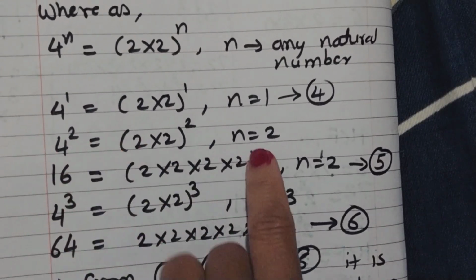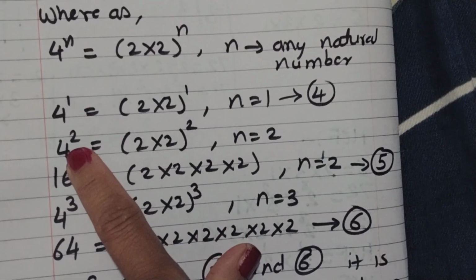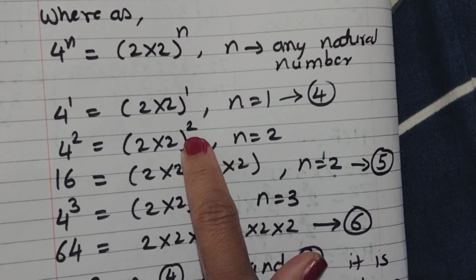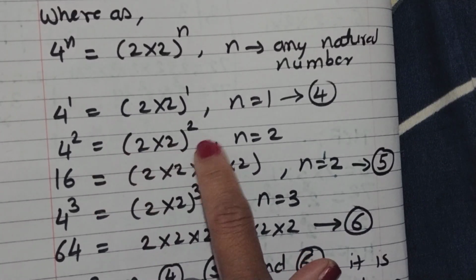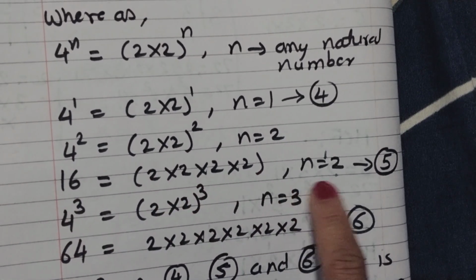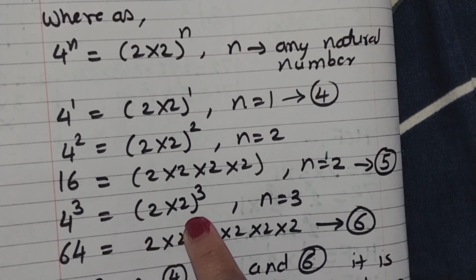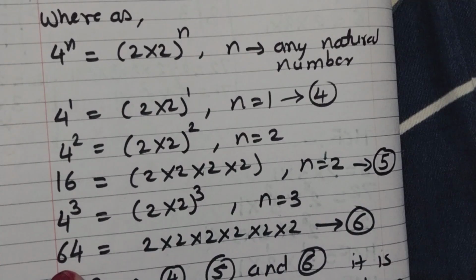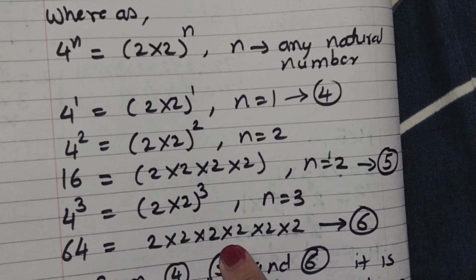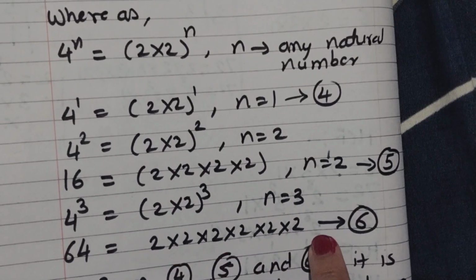Now when we put the value of n equal to 2, in place of n we write 2. 4 raised to 2 is equal to 2 multiplied by 2, raised to the power 2. Therefore 4 fours are 16, and we are getting 2 four times when n is equal to 2. When n is equal to 3, we get 4 raised to the power 3 as 2 multiplied by 2 raised to the power 3. So 4 raised to the power 3 is 64, which is equal to 2 multiplied by 2 multiplied by 2 multiplied by 2 multiplied by 2 multiplied by 2. We get 2 six times here.